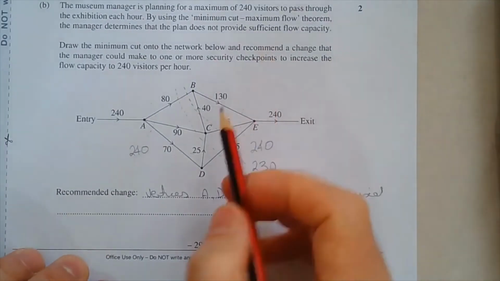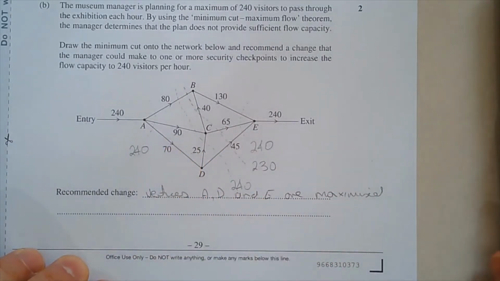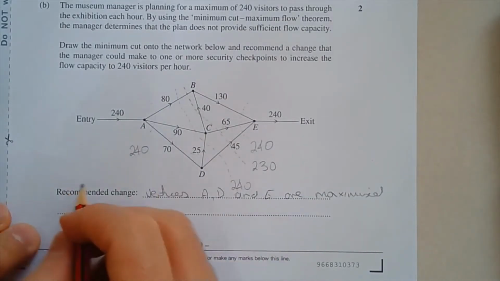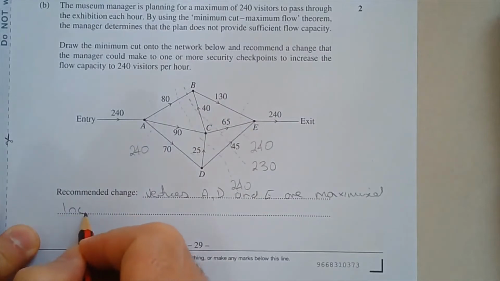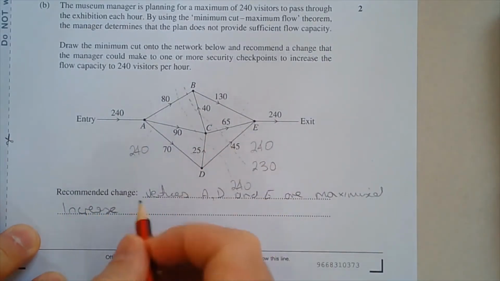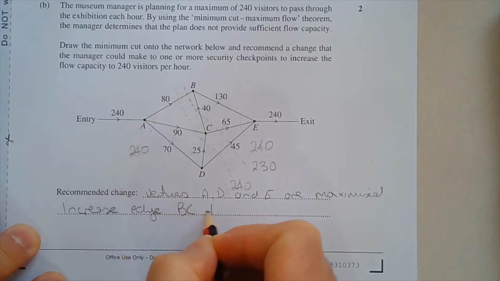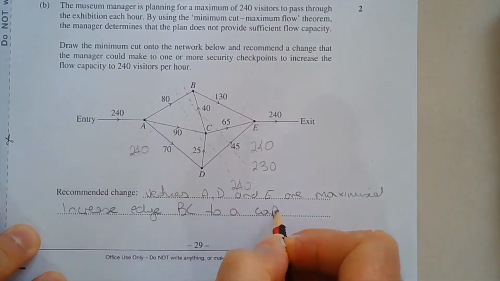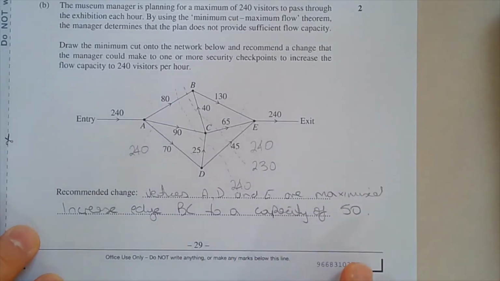If you have a look at vertex C, we got 90 plus 25 going into C, which is 115, but we've got 105 coming out of C. I would increase, in fact, this edge here to a capacity of 50.